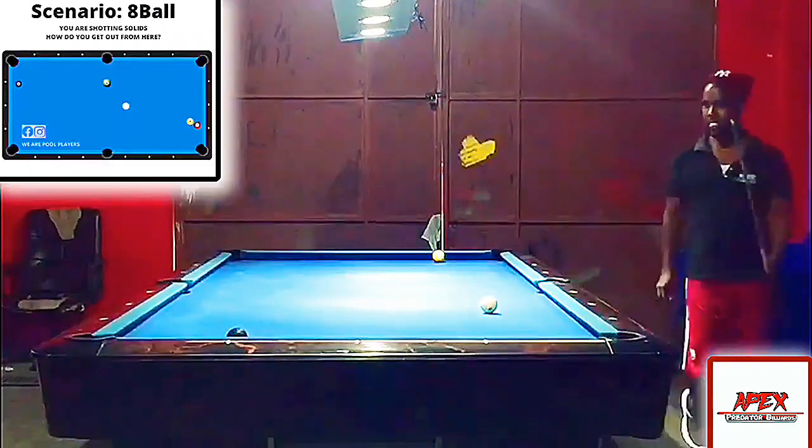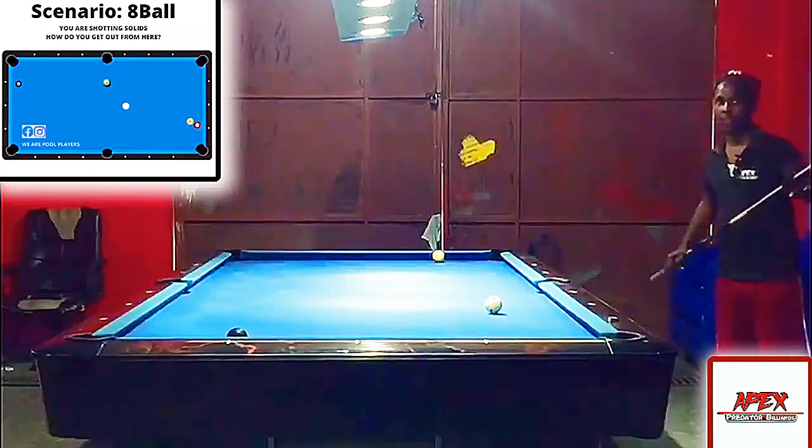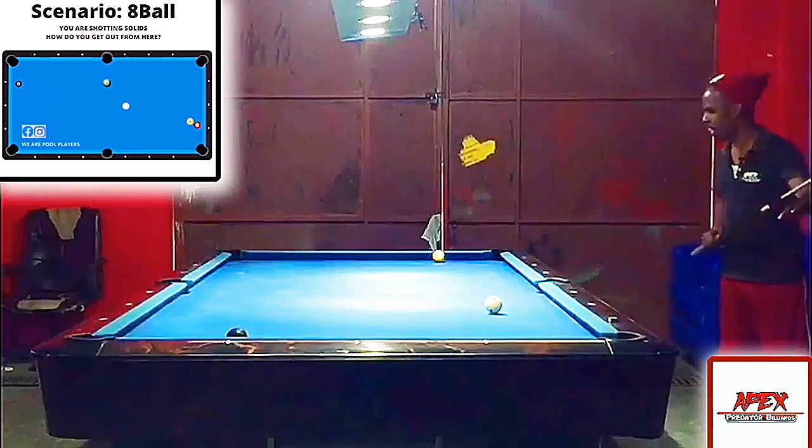And we land nicely onto the 8. So we can easily now pocket the 8 if it's an 8 ball situation, and we would win the rack.